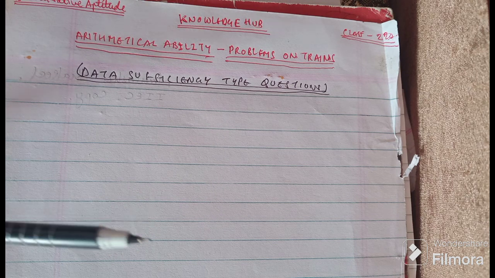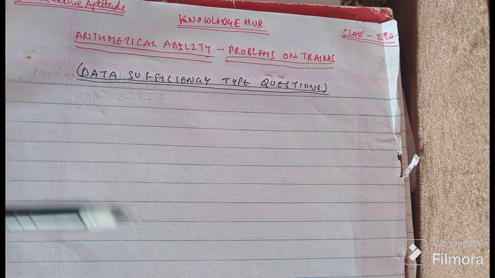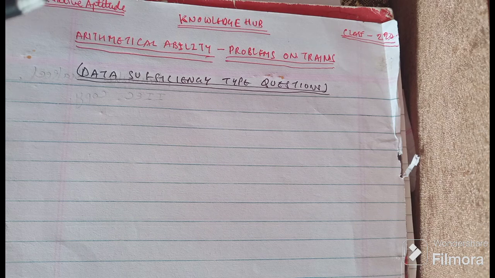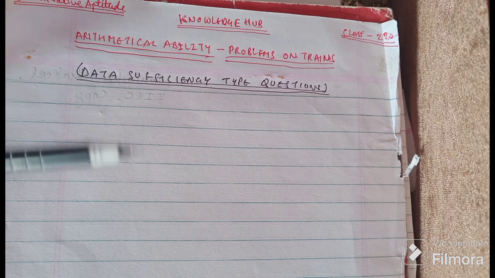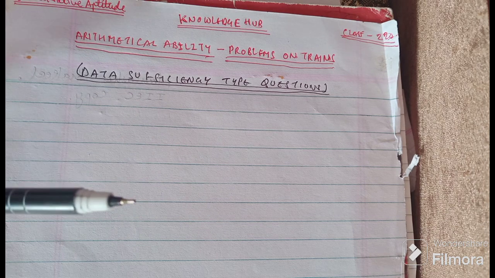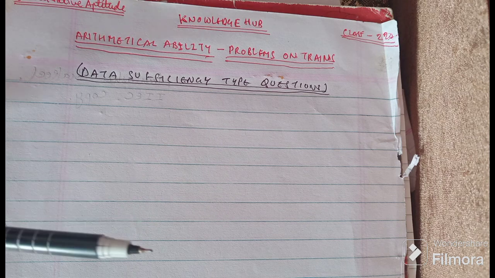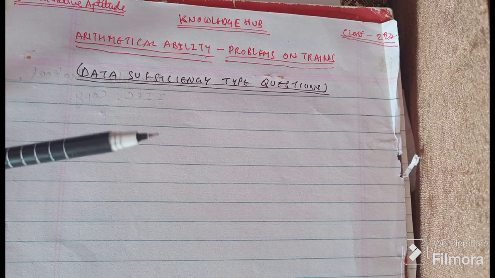You have to give answer D if the data even in both statements 1 and 2 together are not sufficient to answer the question. You have to give answer E if the data in both statements 1 and 2 together are necessary to answer the question. So let's go for it.